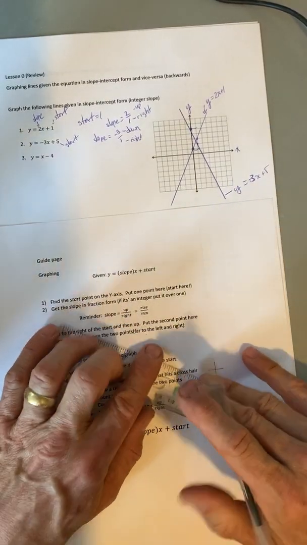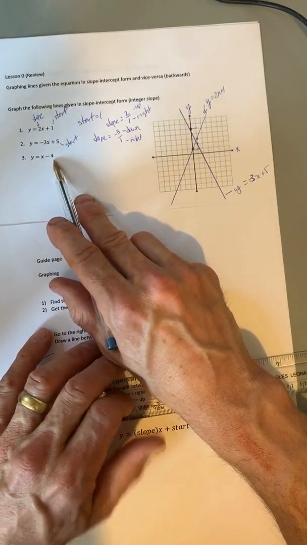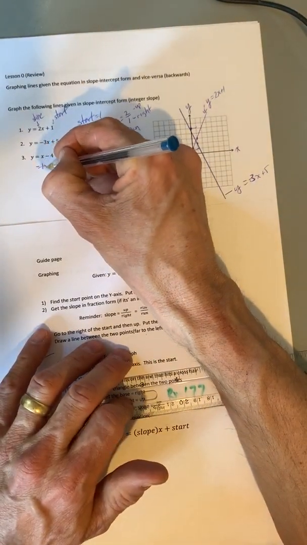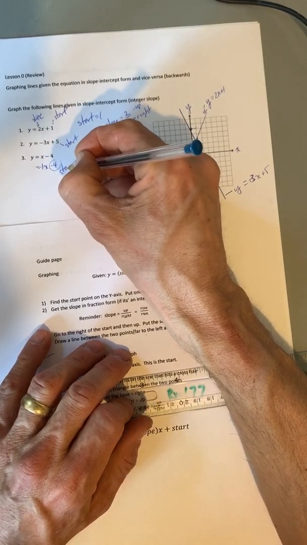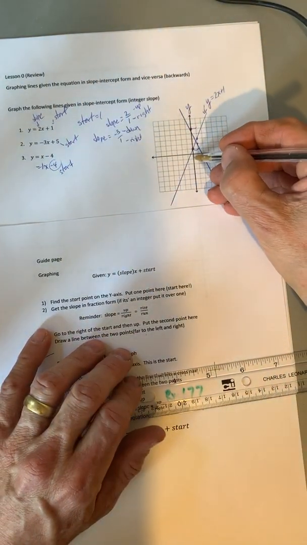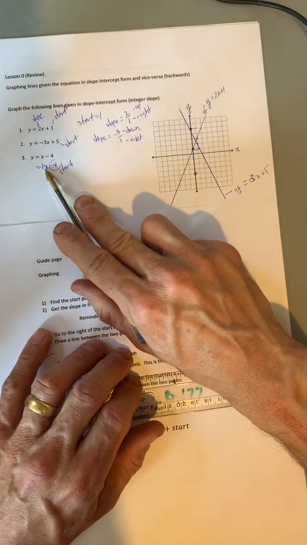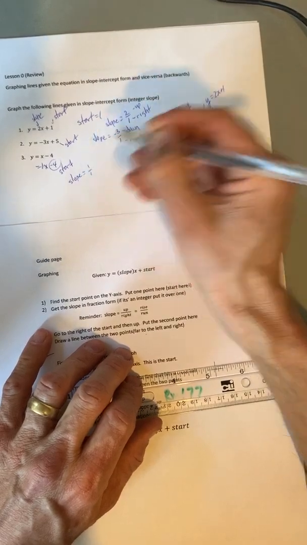And then our last question is x minus 4. Y equals 1x minus 4. So that's our start. We're going to go 1, 2, 3, 4. There's our start. And now our slope is 1, which really means 1 over 1 in this case.